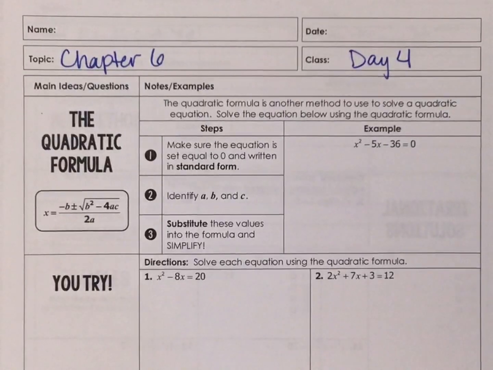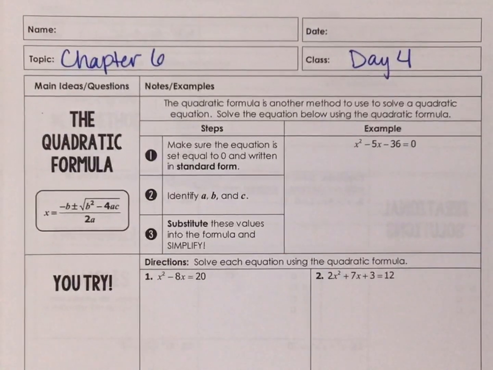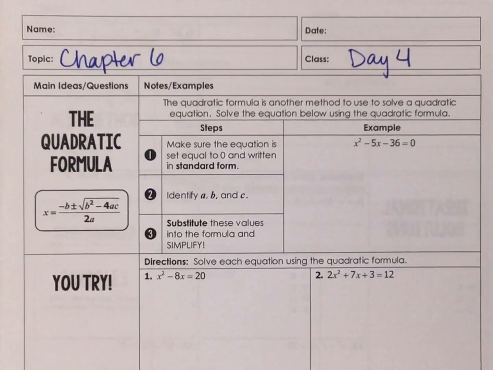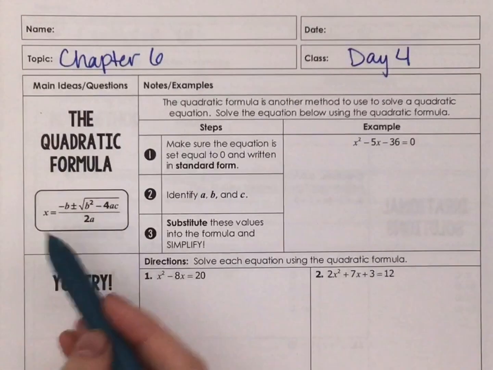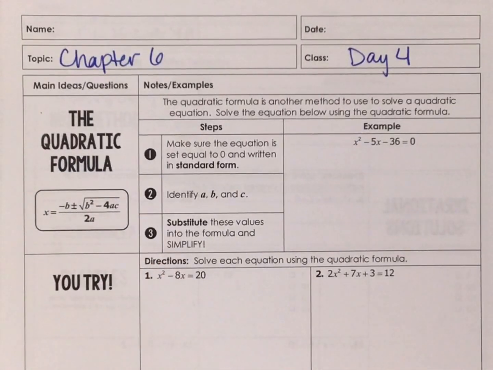All right, so today we are taking a look at the quadratic formula. This is something new for us, so there might come a time where using our factoring or completing the square and other methods might not work to figure out the solutions for our quadratic equation, and so that's where the quadratic formula comes in handy. So there's a couple of easy steps. This right here is the quadratic formula, so you might want to highlight that.